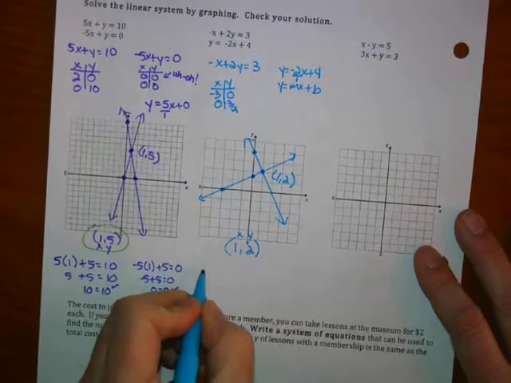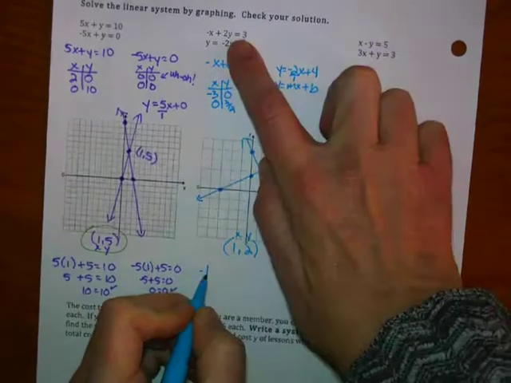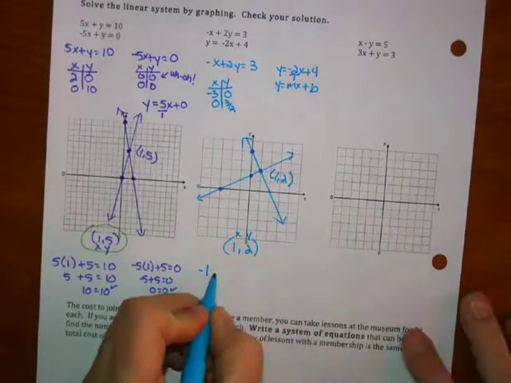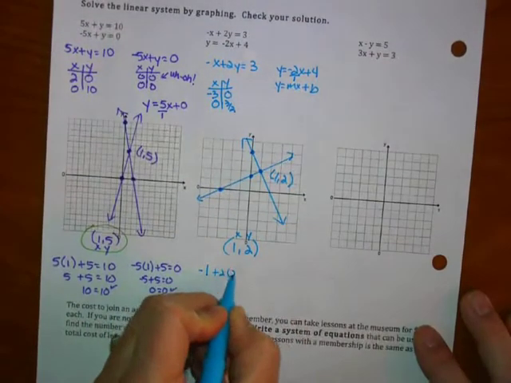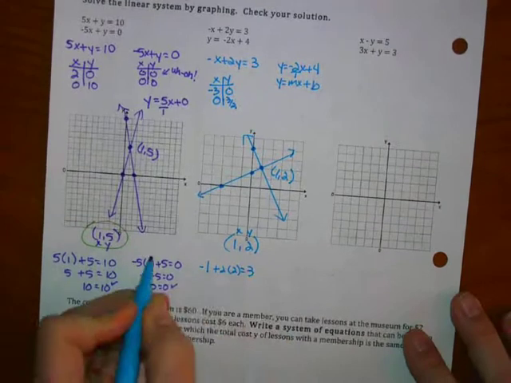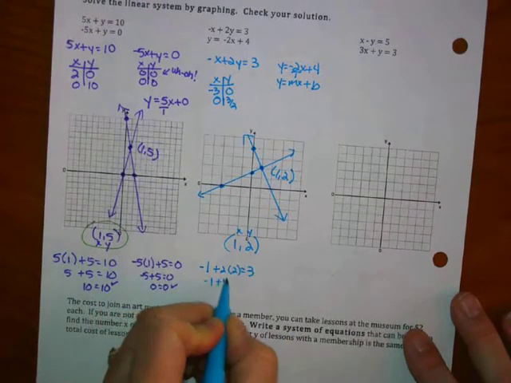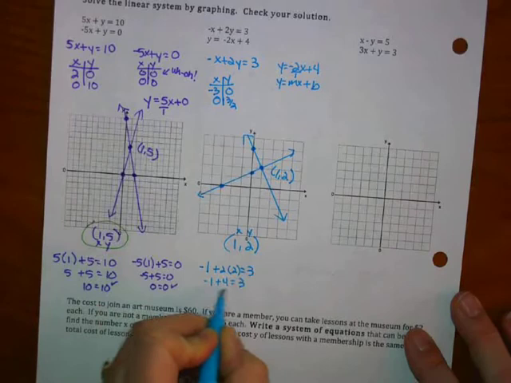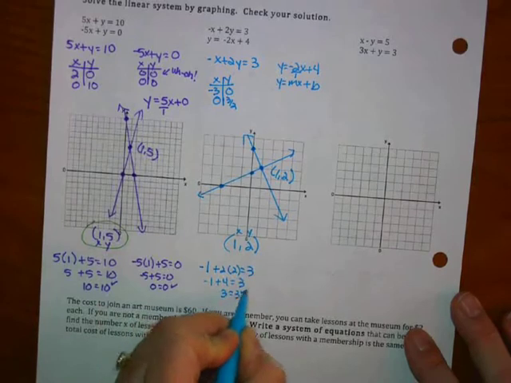Let's plug it in. So negative 1, I'm plugging it into this equation. Negative 1 plus 2 times 2, does that equal 3? Negative 1 plus 4 equals 3. And yes, 3 equals 3.